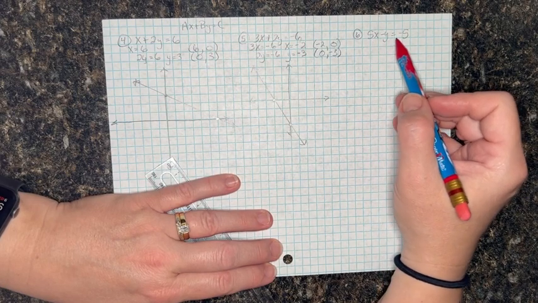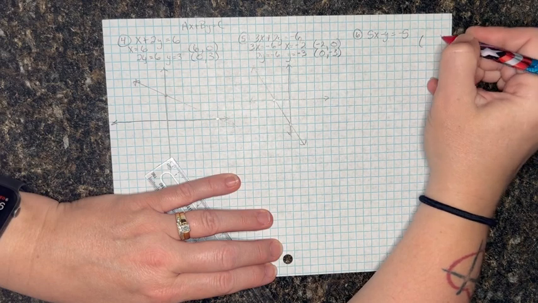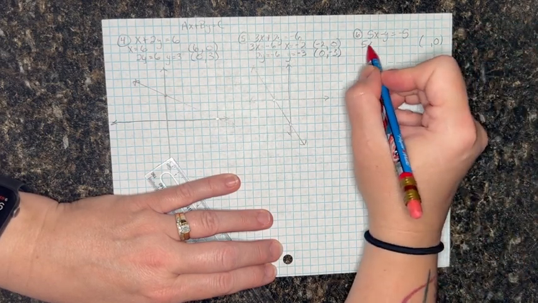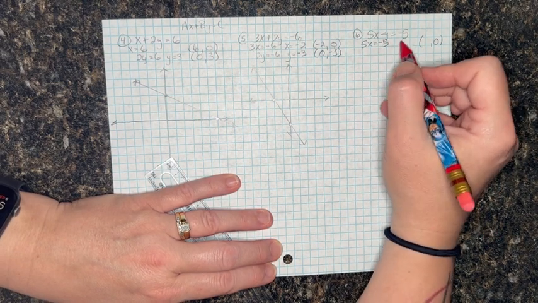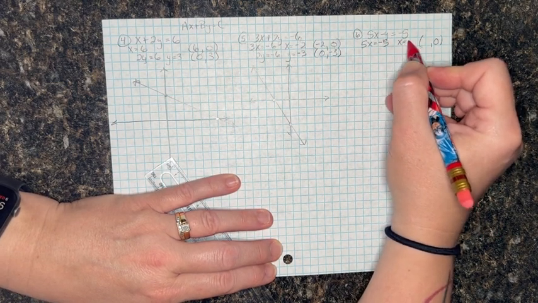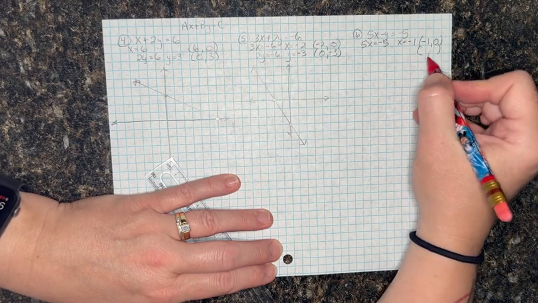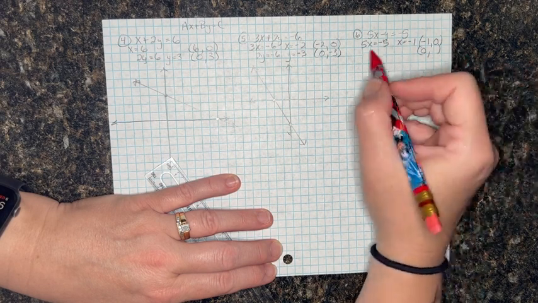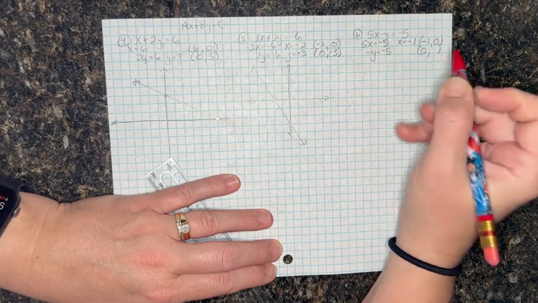5x minus y equals -5. Okay. X-intercept means my y needs to be 0. So it tells me that 5x is going to be equal to -5. Dividing both sides by 5, I get that x is equal to -1. Finding my y-intercept tells me I need to make my x 0. So now I have -y is equal to -5.